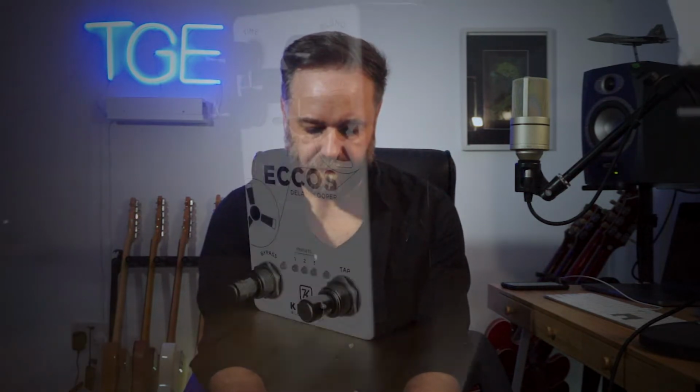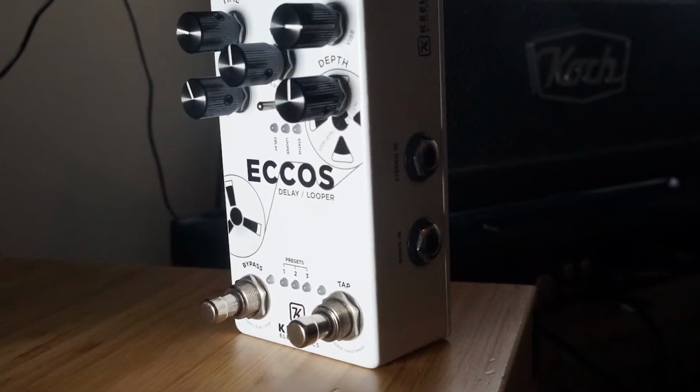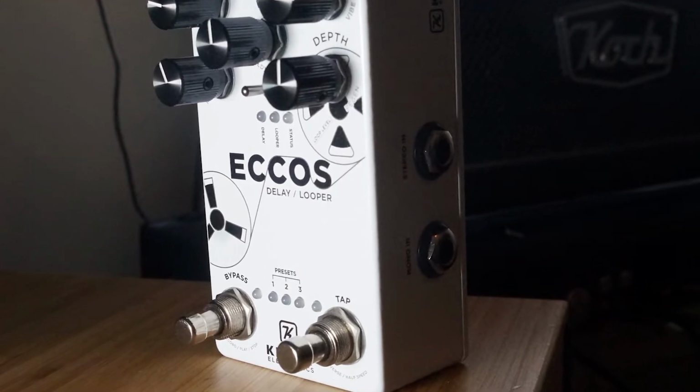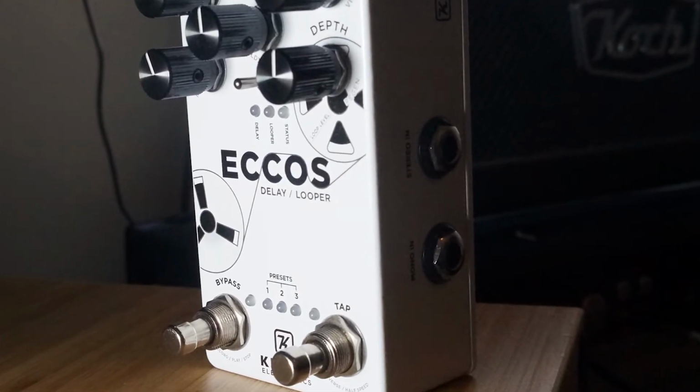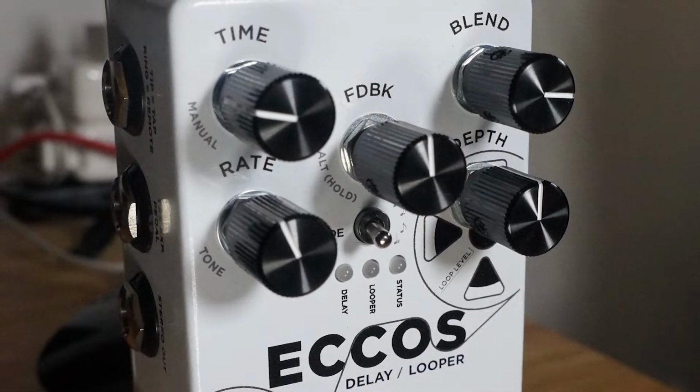So what I'm going to do, first of all, is just throw a few photographs up on screen and show you the different features of this pedal. As you can see, it's got 2 switches and 5 knobs. The switches are basically a bypass and a tap tempo. So that bypass turns on the delay, tap tempo taps in the tempo of the repeats. And then the knobs, you have time, blend, feedback, rate, and depth.